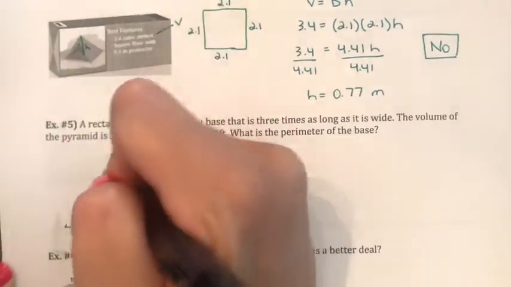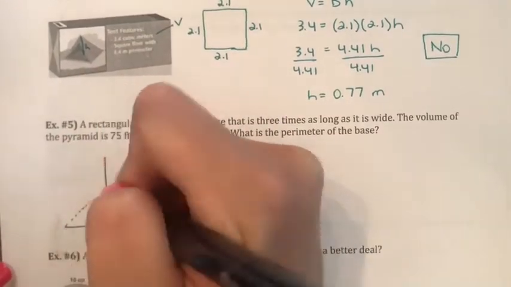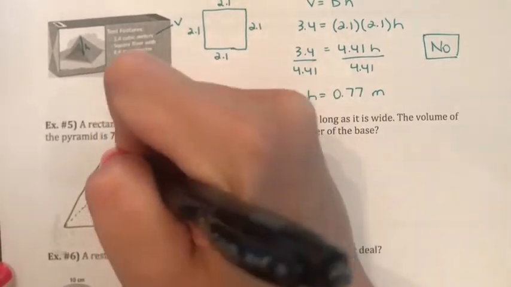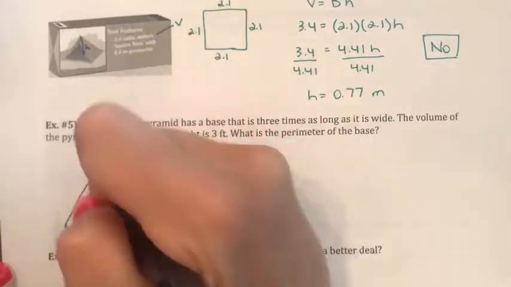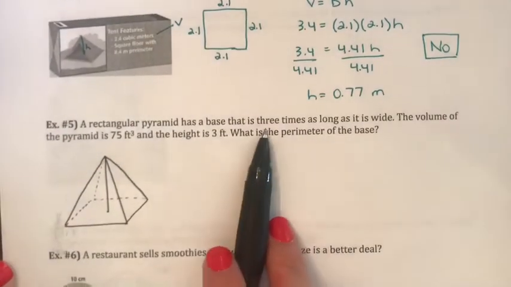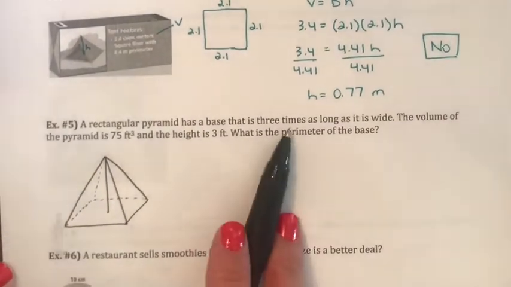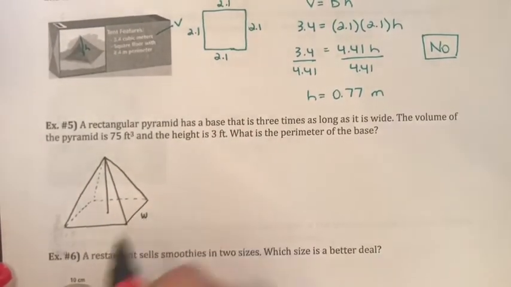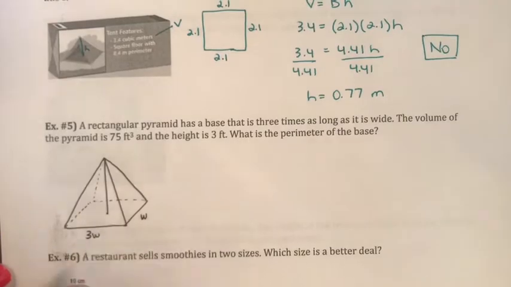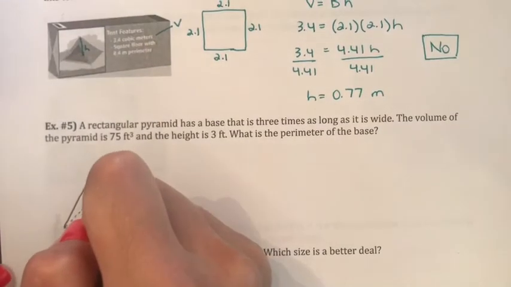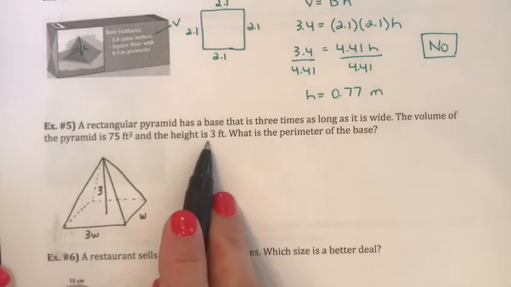So let's see, there's our height. Something like that. Okay. So it tells us that the base length is 3 times bigger than the width. So if this is the width, the length is 3W. It's 3 times as big. Now the height is 3 feet. I know that exactly. That was given here.